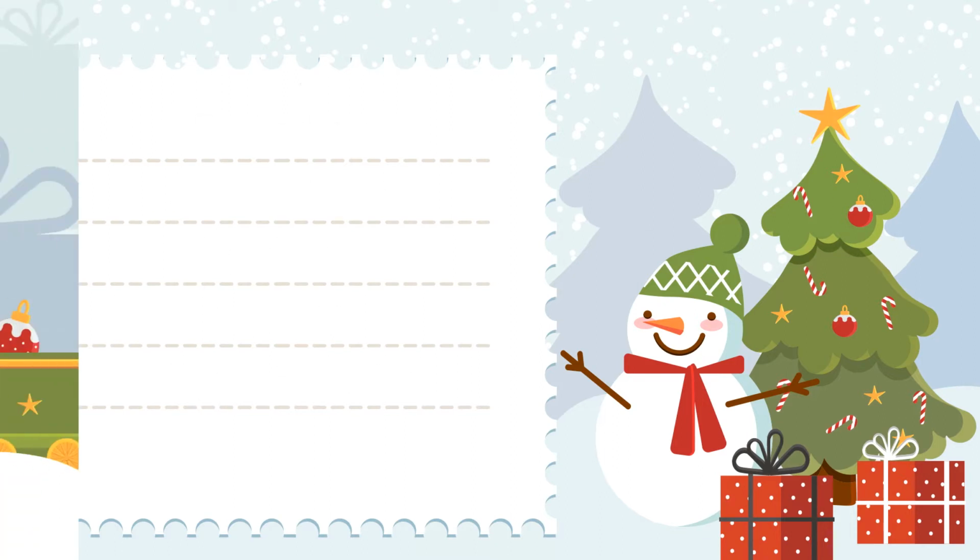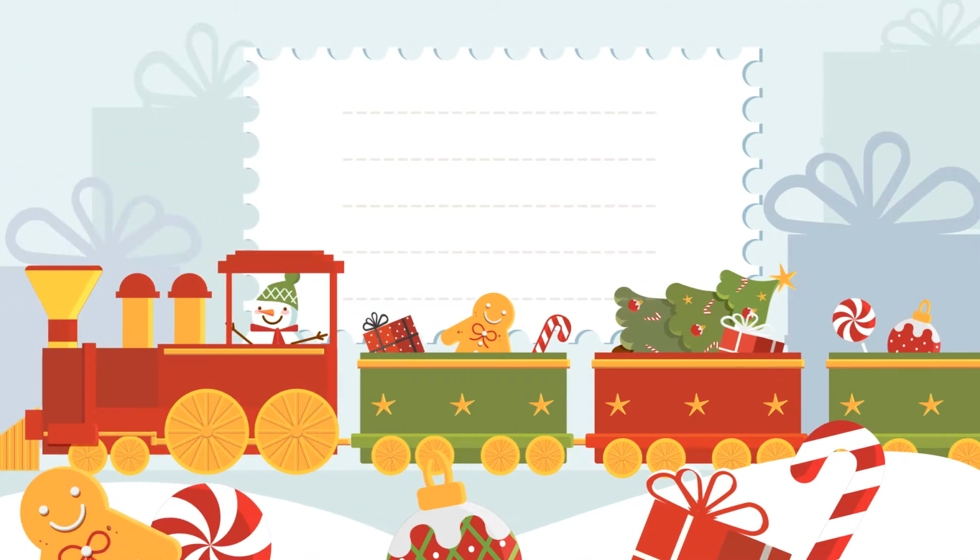So the first background is this one here with the snowman, and then you have this one with the train, this one here with gingerbread men, and this one here.